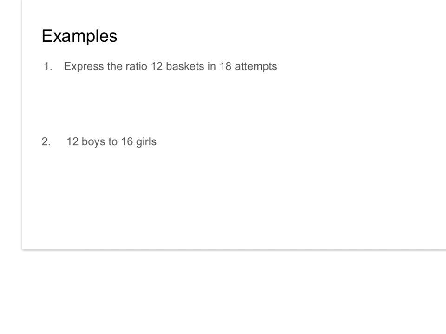Let's take a look at some examples. The first one: express the ratio of 12 baskets in 18 attempts. So we have 12 baskets, 18 attempts. Remember our steps. We're going to write it as a fraction. Whatever is listed first will go first, so 12 baskets is our numerator. Then it was out of 18 attempts, that's our denominator. We cannot keep our fraction like that because they're both even.